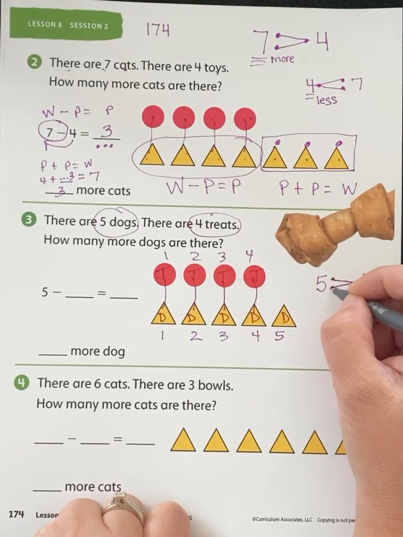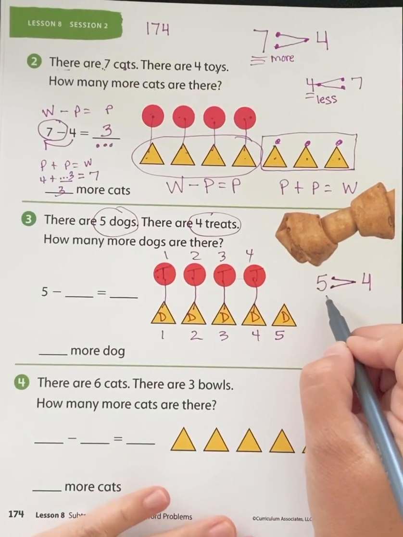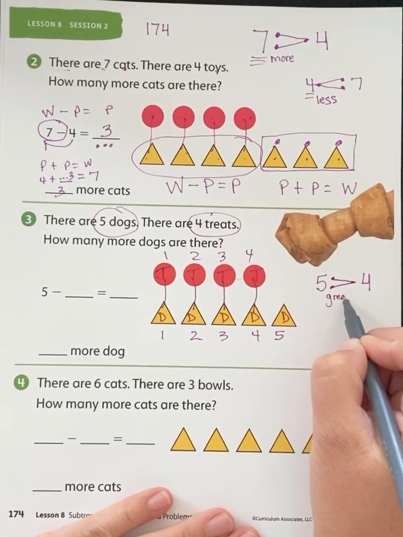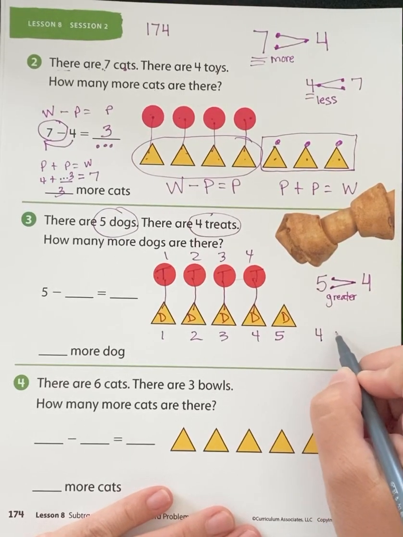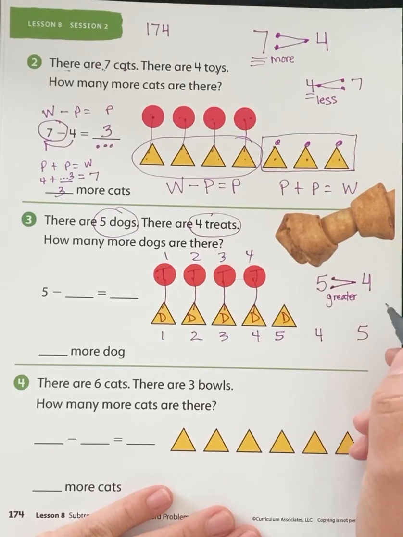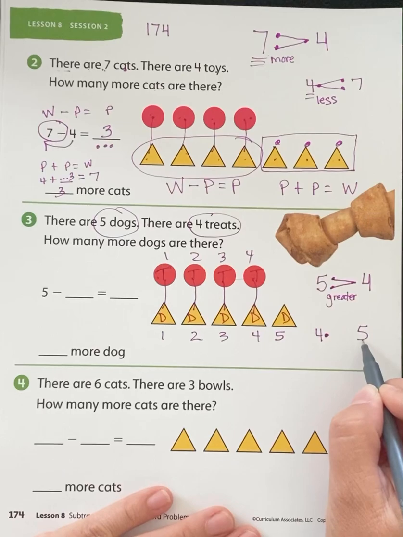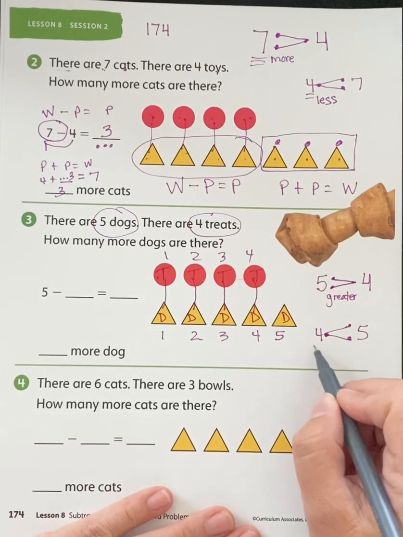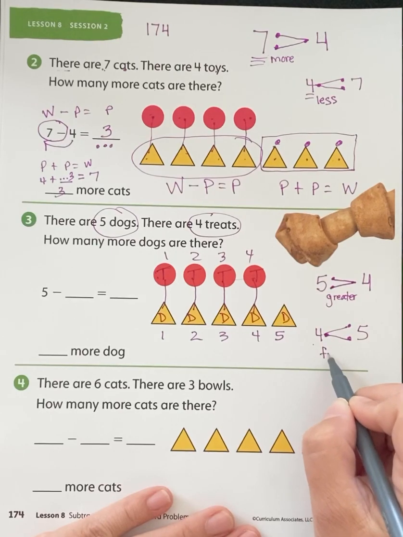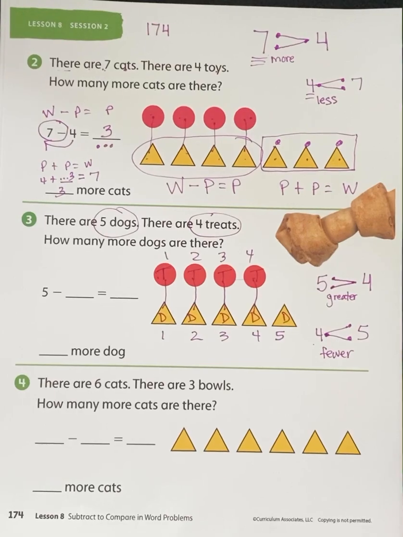And I'm going to say that 5 is greater than 4, and 4, let's compare the numbers 4 and 5. 4 is smaller, so it gets 1 dot. 5 is greater, it gets 2 dots. Here we go. 4 is fewer than 5.